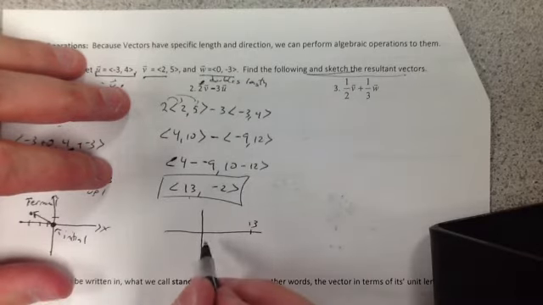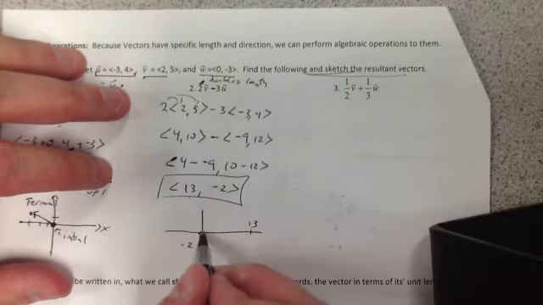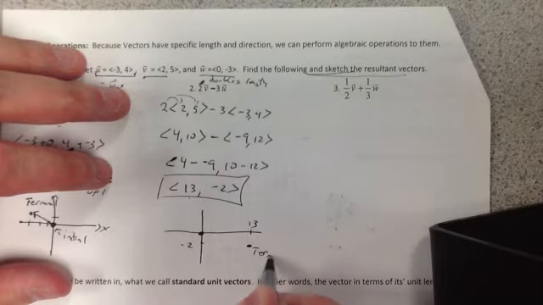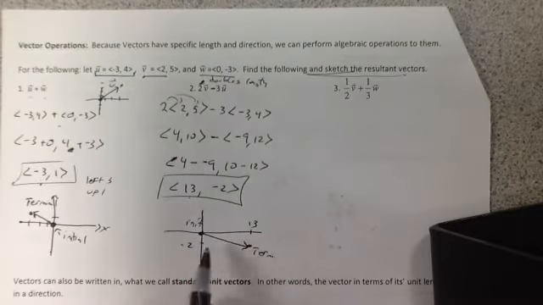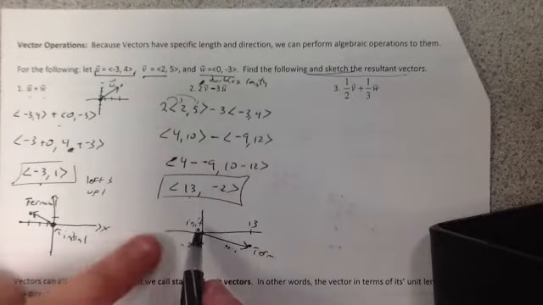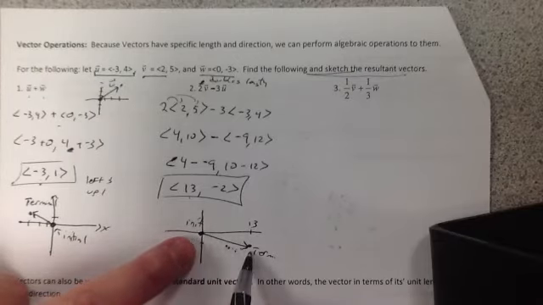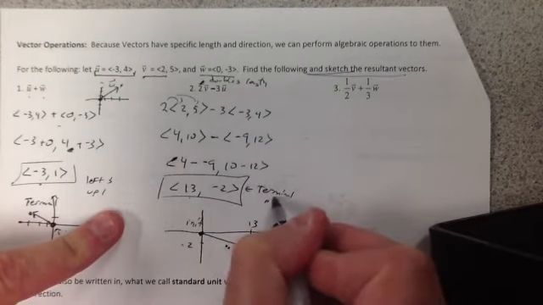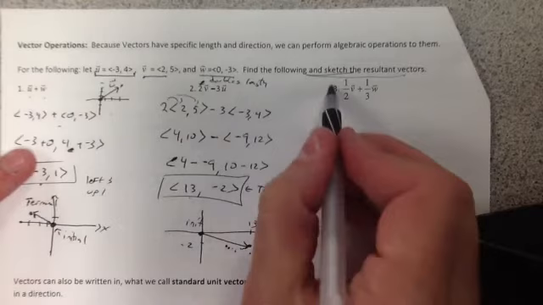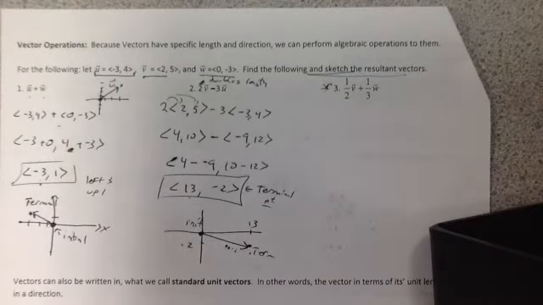There's 13, easy breezy. There's 2, negative 2. Starts here, ends here. There's my terminal. There's my initial. And we're heading in this direction. Now we need the arrow because the arrow says I'm heading this way. I start at 0, 0. I'm heading towards the terminal point. So basically what this gives us is our terminal point sometimes. All right. Why don't you go ahead and try number 3. And then we're going to take a look at what we call standard unit vectors. These aren't hard to do either way. It's just another way to look at it.